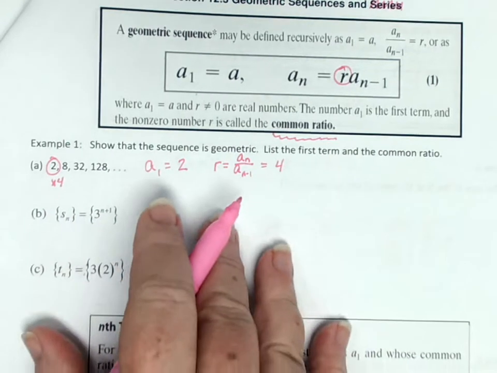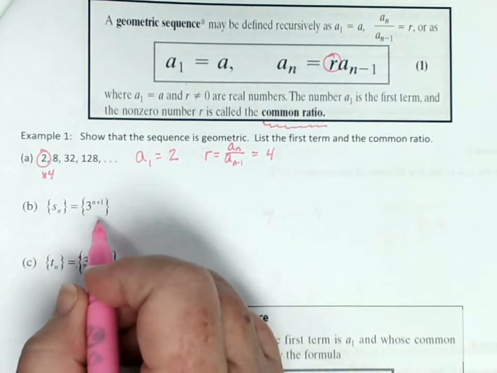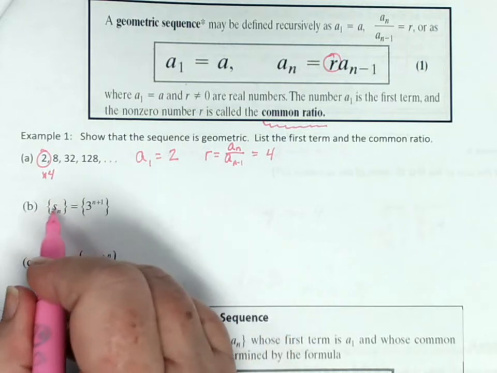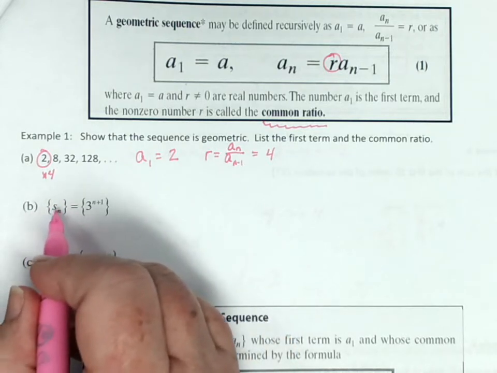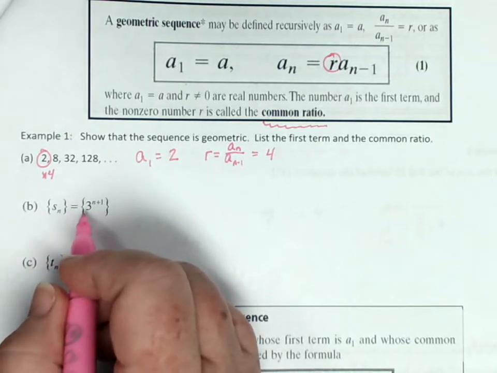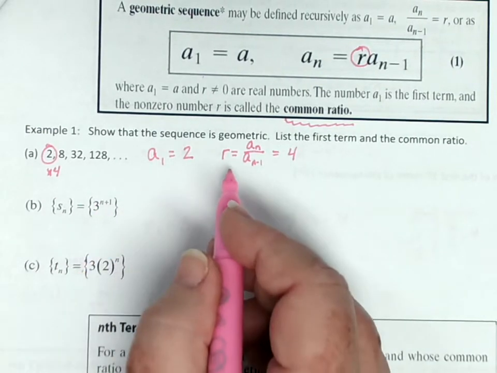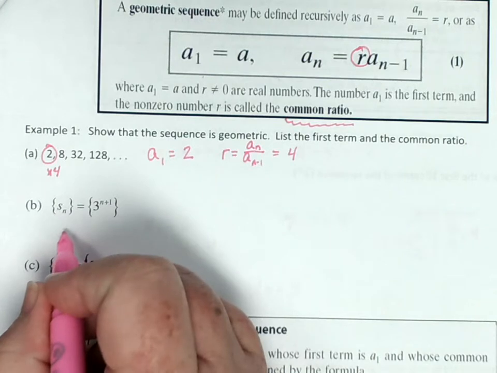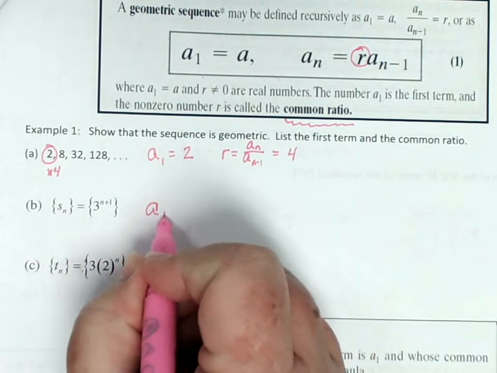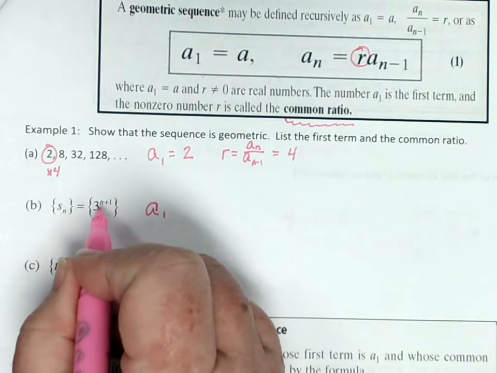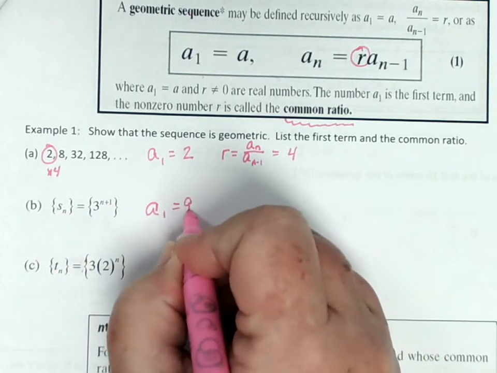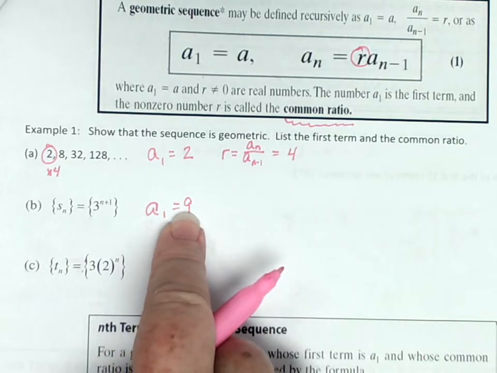So for this next one, they gave me an equation, but they didn't give me a list. I know this is an S right here, but it's a lowercase s, which means it's not sum, it just wants sequence. The nth term is 3 to the n plus 1. To find a few terms so that I can find the r value, I would find a sub 1, which means plug in the 1 right there. So 1 plus 1 is 2, and 3 squared is equal to 9. That means the very first number of my sequence is 9.